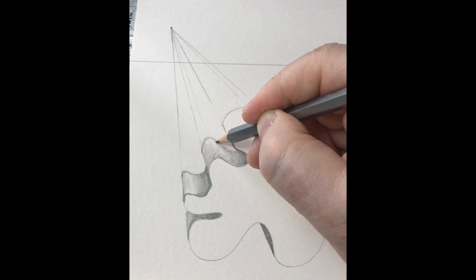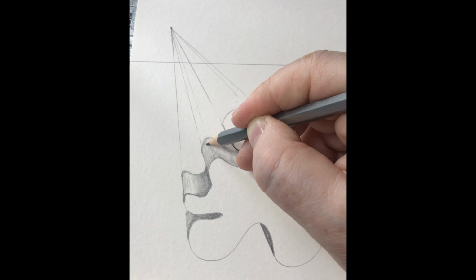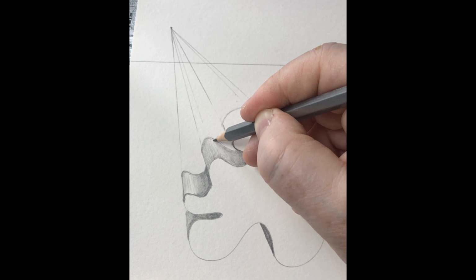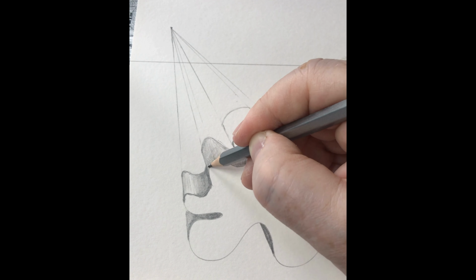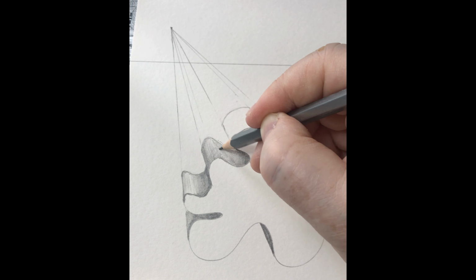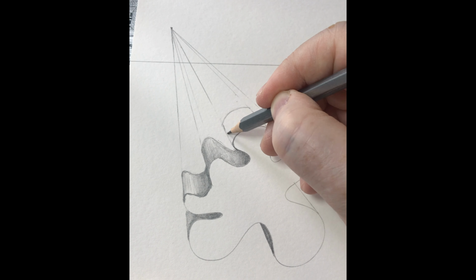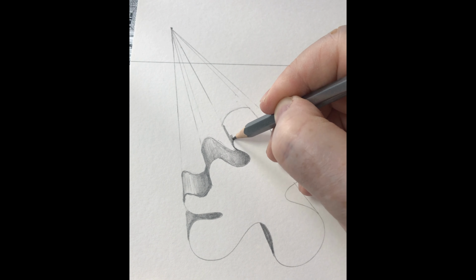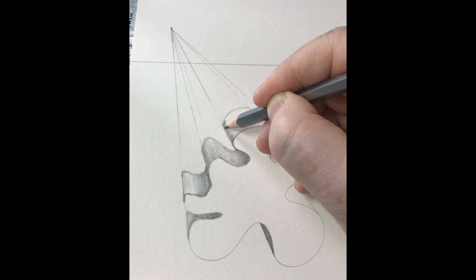Now obviously this is the simplest form. In my next video I'm going to show you how to draw using 2-point perspective, which is a little bit more difficult, but again has the potential to produce quite interesting types of drawings.